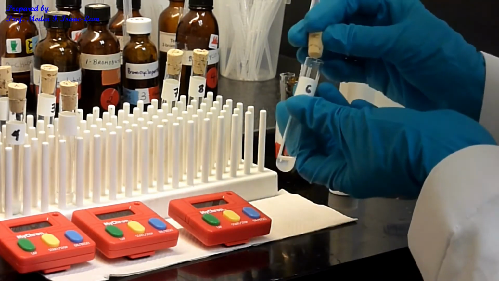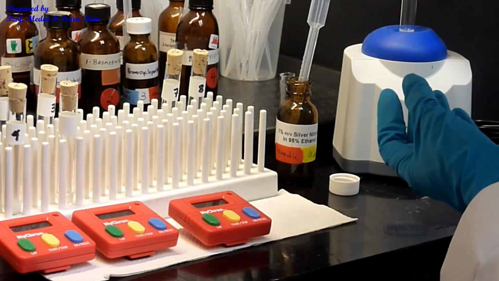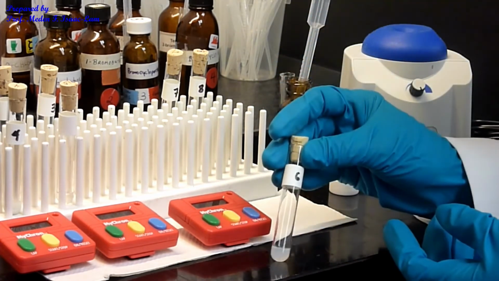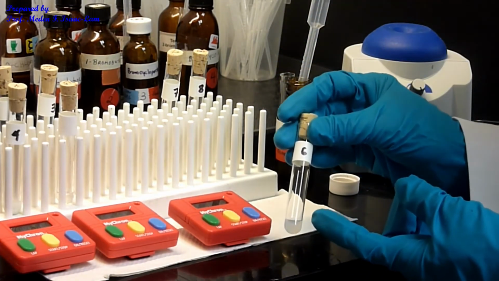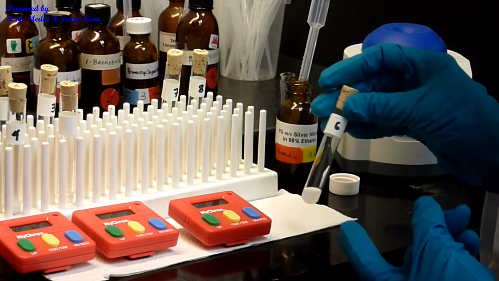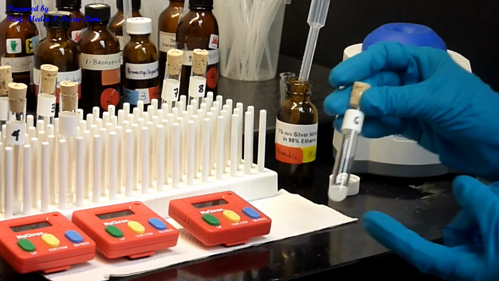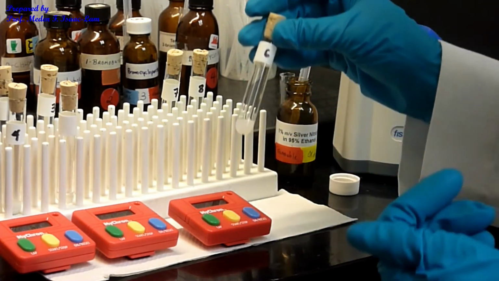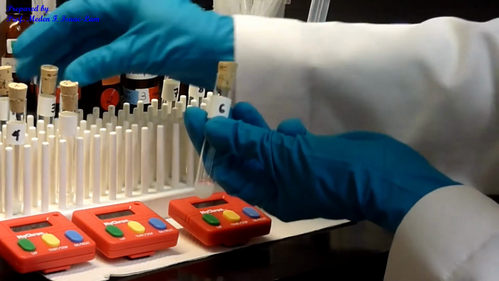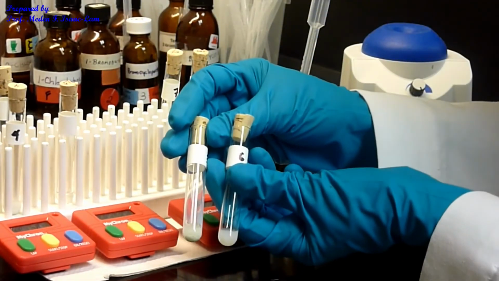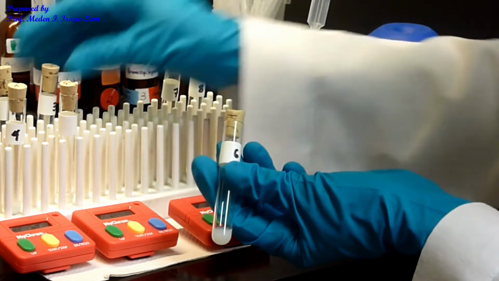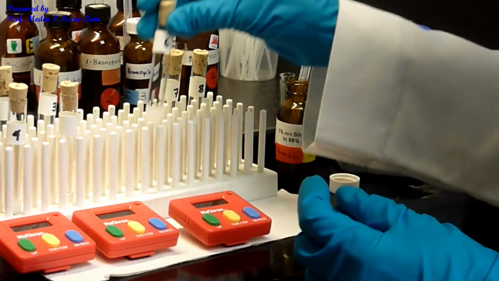Okay, vortex it. So I see a little bit of cloudiness here. So in like 19 seconds, I see it. So number 6, I see some cloudiness, and we're gonna compare it with 3. Okay, so 3 is actually a lot more intense. All right. So 6 is here.